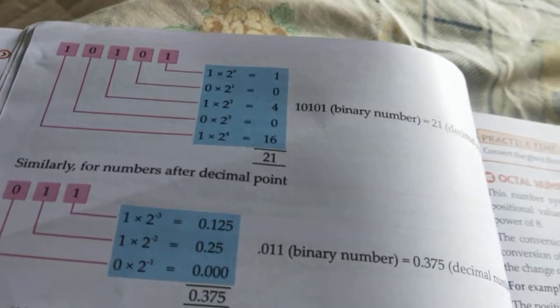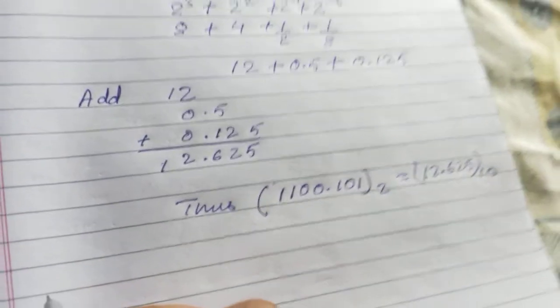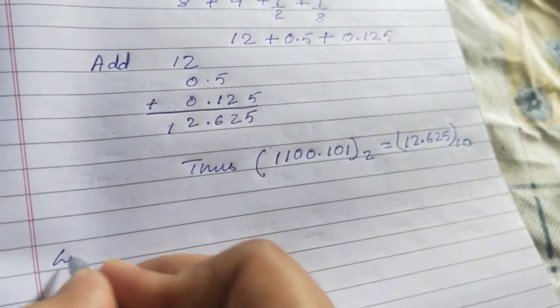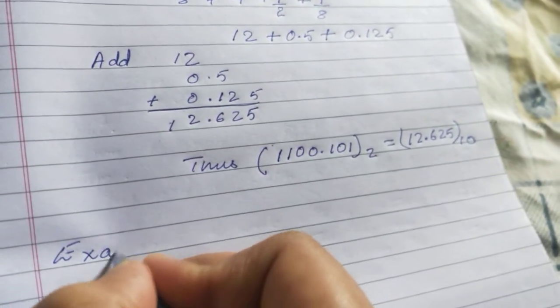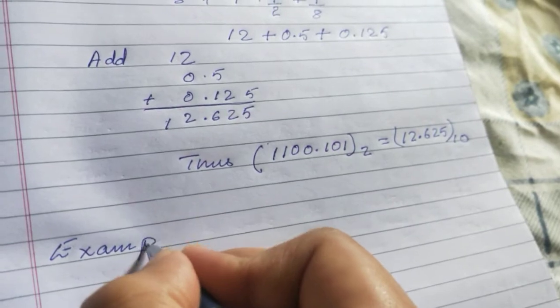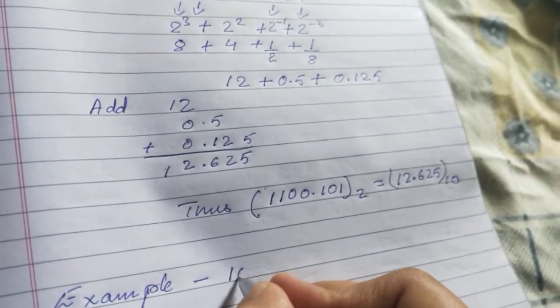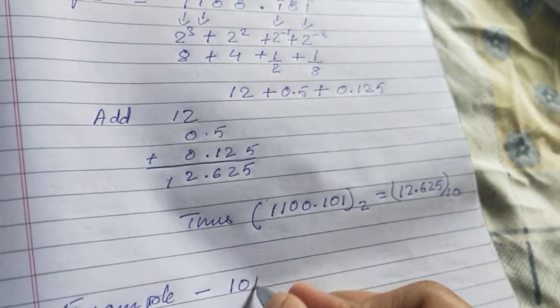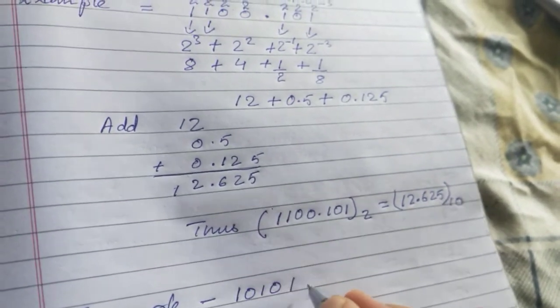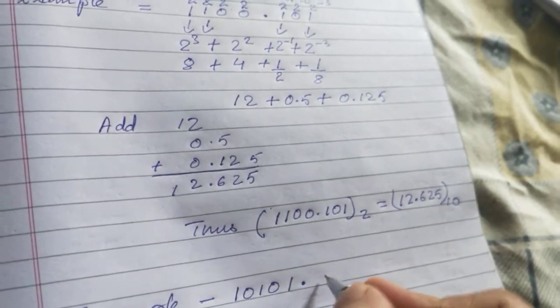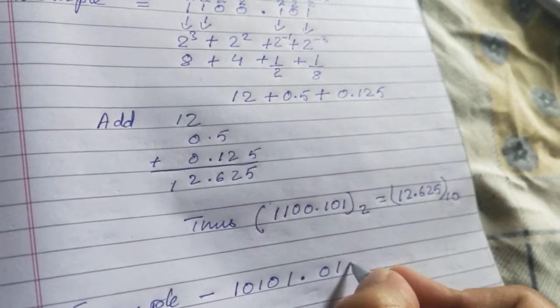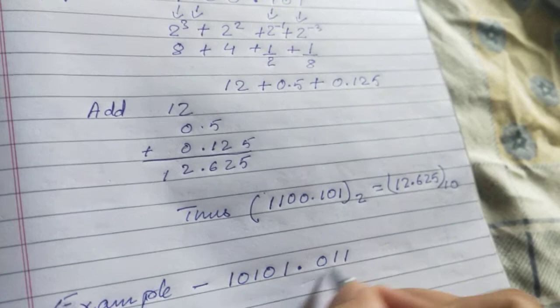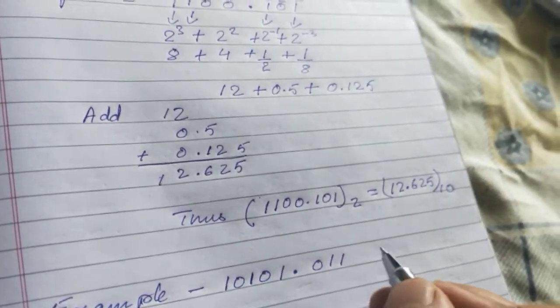There's a similar method given in your book, but we will solve it with the method that we have been using till now.